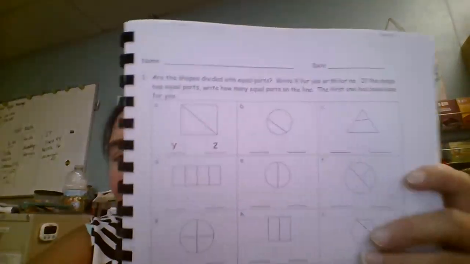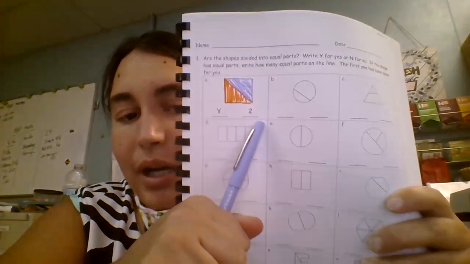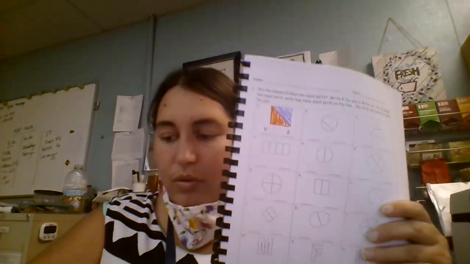So here we have a square. And our square has been split into 2 equal parts. The one equal part on the bottom and the other equal part on the top. And since it's been split into 2 equal parts, we know that yes, it's been split into 2 equal parts, and the answer is 2 of them are equal.